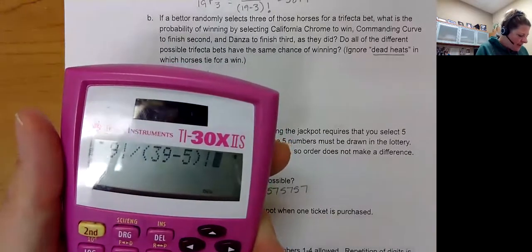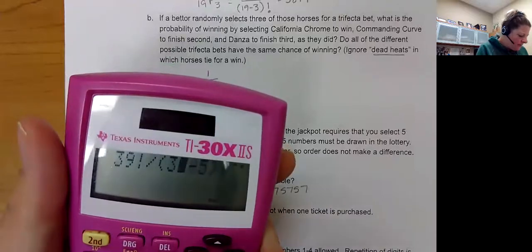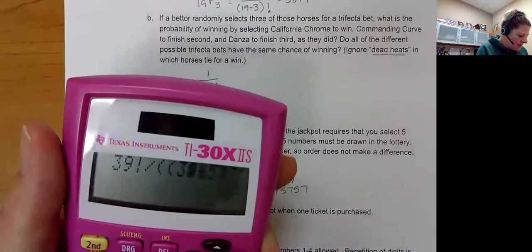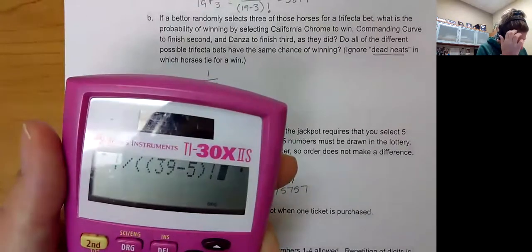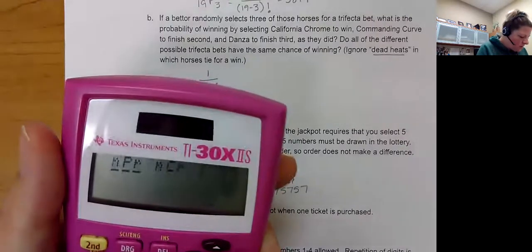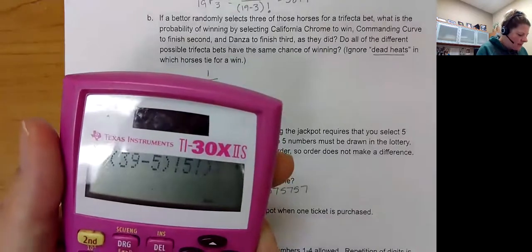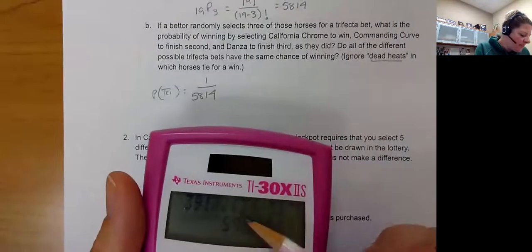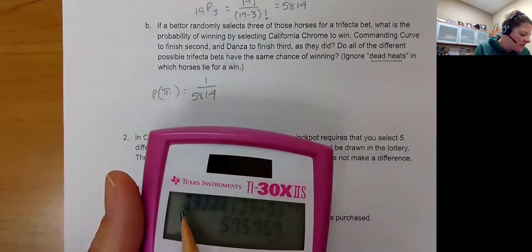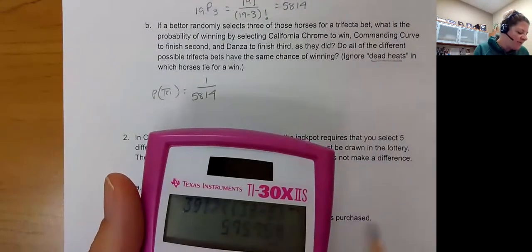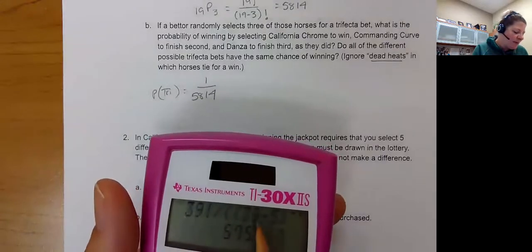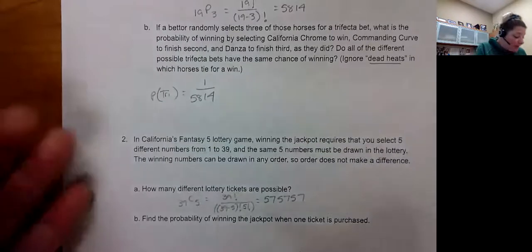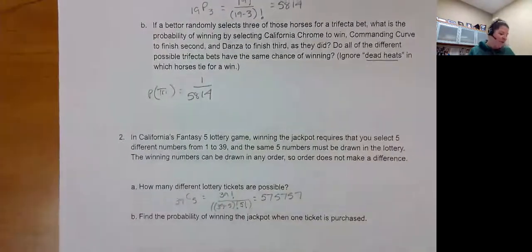And then, oops, somehow I forgot my second parenthesis. I need another parenthesis there, and then I need my 5 factorial, and then another parenthesis. There we go. So what did I do? I didn't put a parenthesis around the bottom. So what it did is it took 39 factorial divided by 39 minus 5 factorial, and then it times by the next one. Be careful: parenthesis around the bottom. Glad I did it, and we can see that.